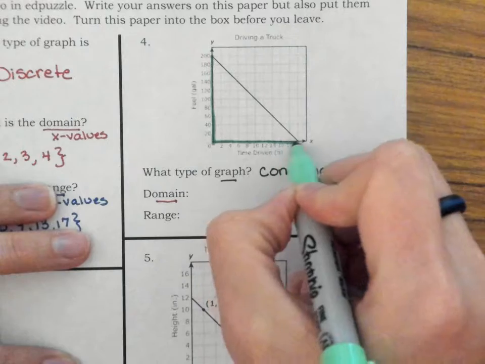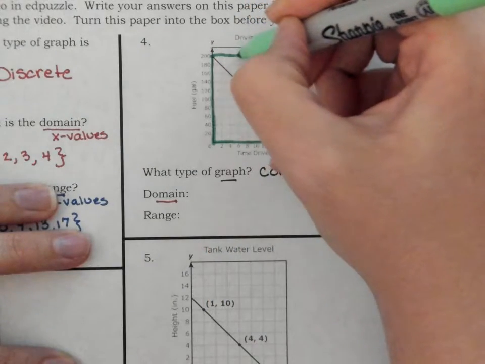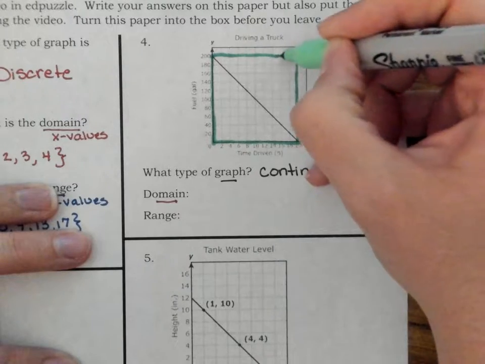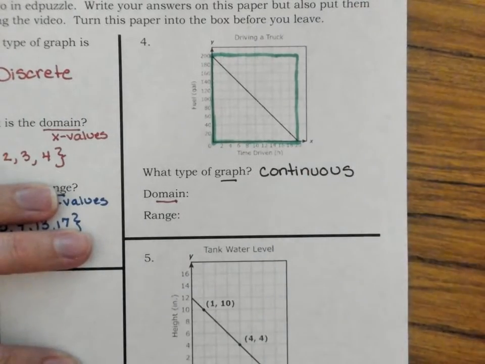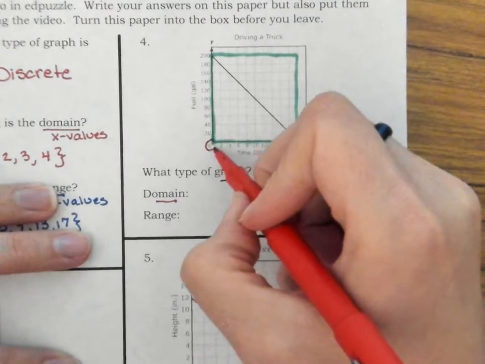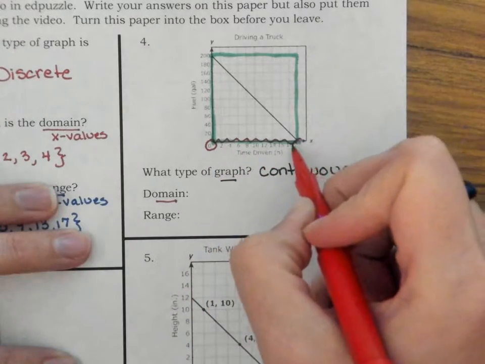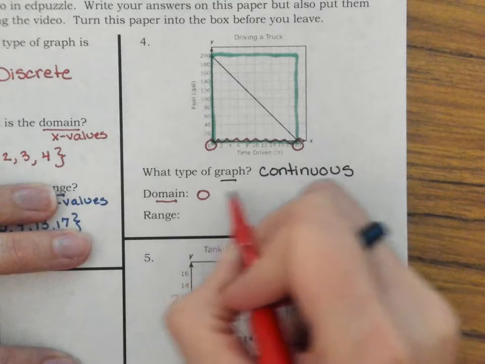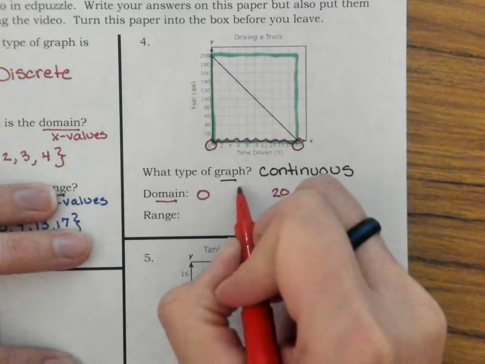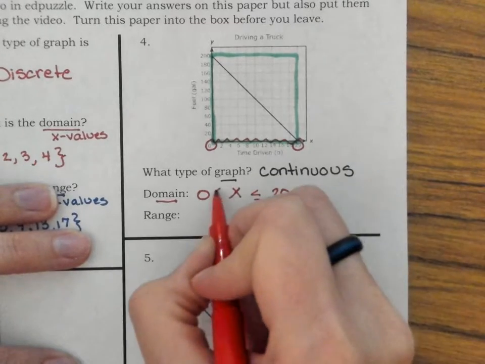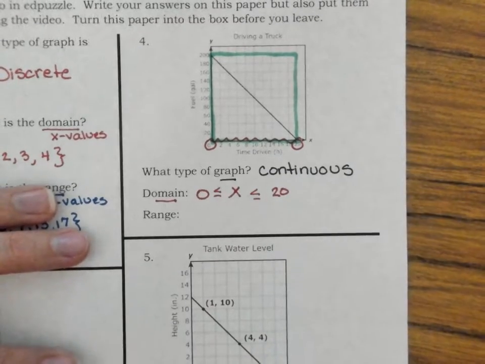So there are some continuous graphs we'll look at that do not have endpoints, so you can't box those in. My domain starts here at 0, and it goes all the way over to 20. 0 to 20. And I put x in the center, and again, closed circles, so less than or equal to.